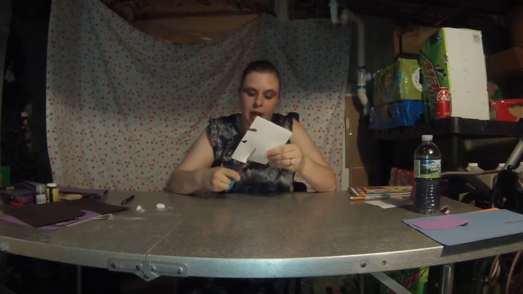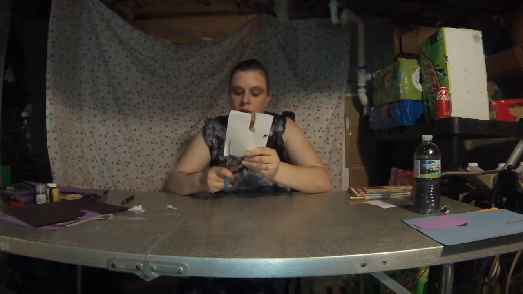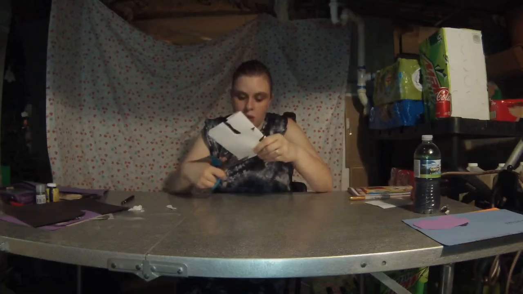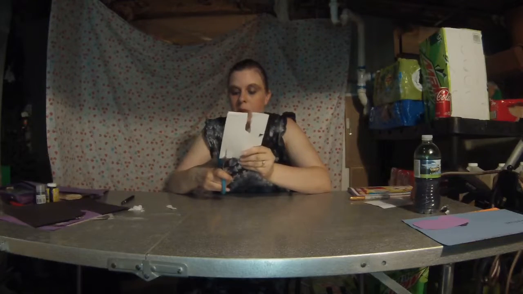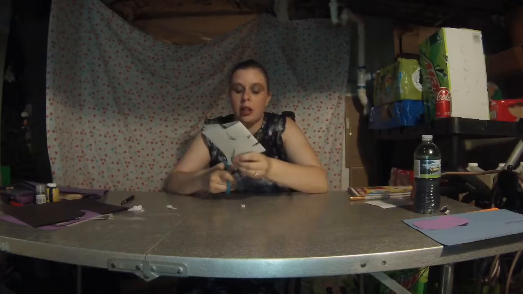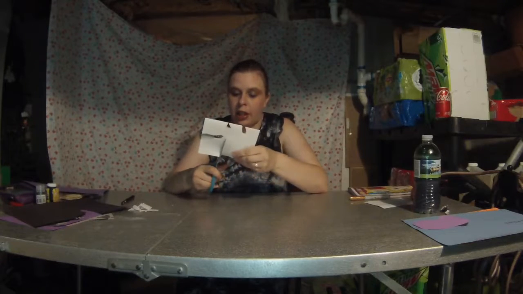And this is fun for the kids because it gets them to be creative with their cutting, and it works on their fine motor skills. And that is awesome when they can work on their fine motor skills, especially with cutting, because a lot of kids struggle with cutting and how to do it correctly.